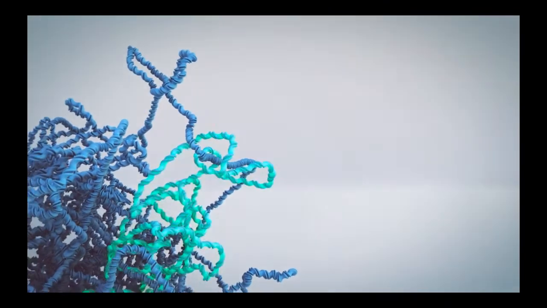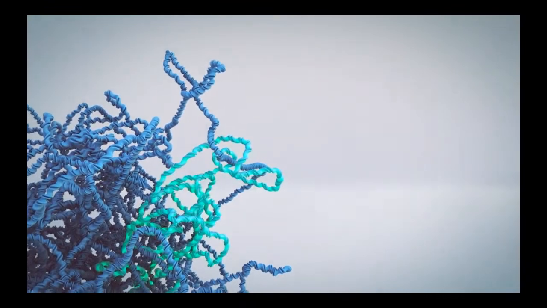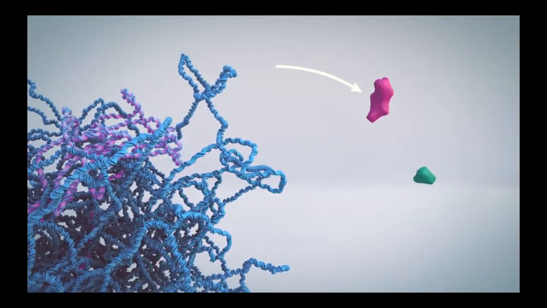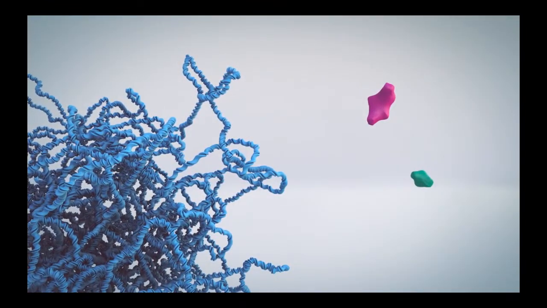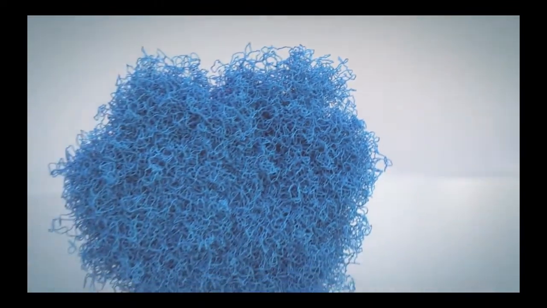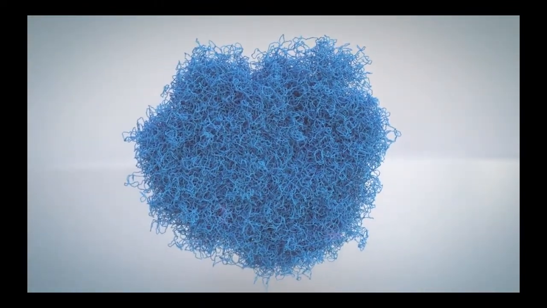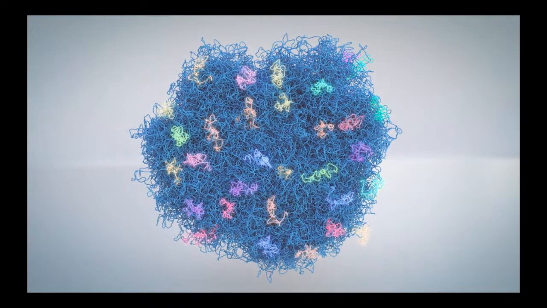These building blocks function together in larger units called genes. Each gene is a set of instructions for building a specific protein. A complete set of genes is called a genome. A genome is a set of instructions for building an entire organism.